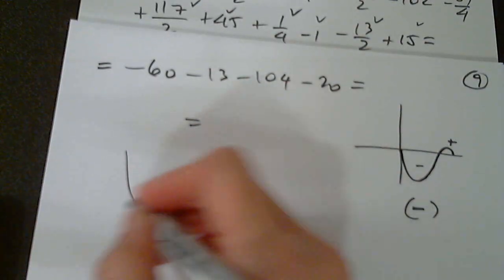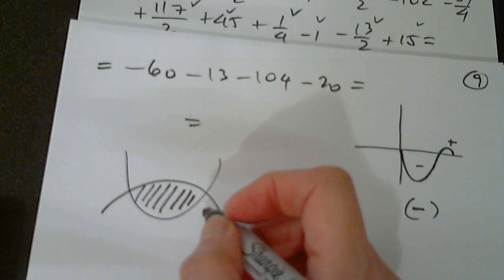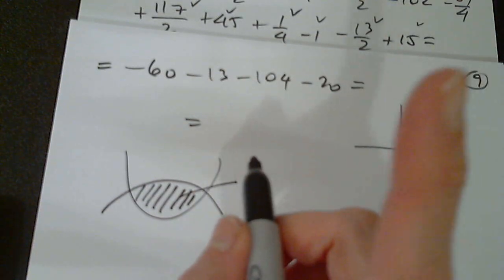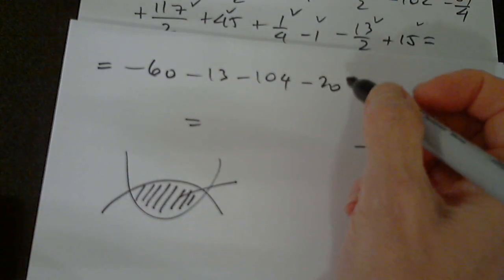But if I have an enclosed area between two graphs, yes, it can be negative, I'm sorry, because there is an area under the graph. Okay, it can be negative. This particular situation can be negative. Okay, good. So we'll check in a minute.